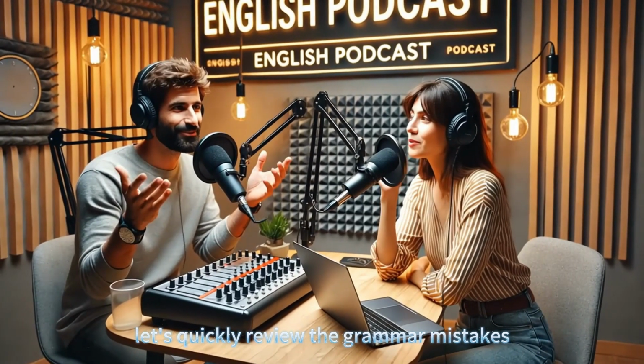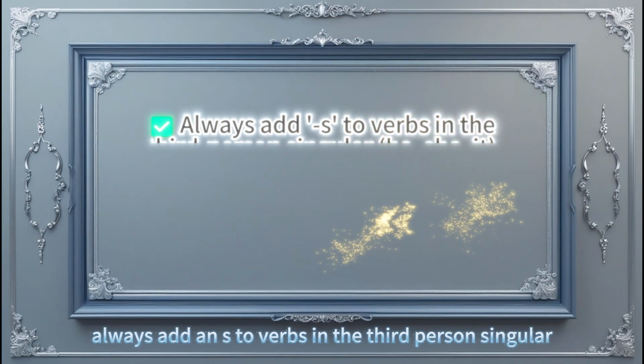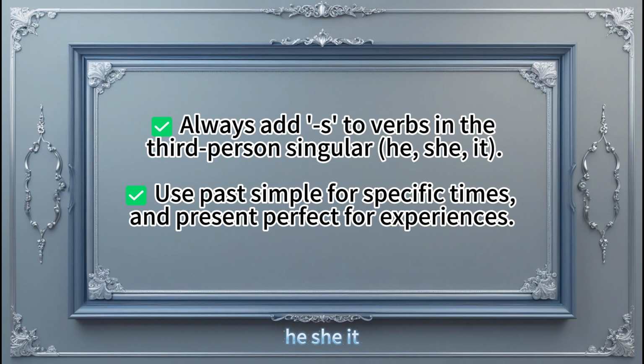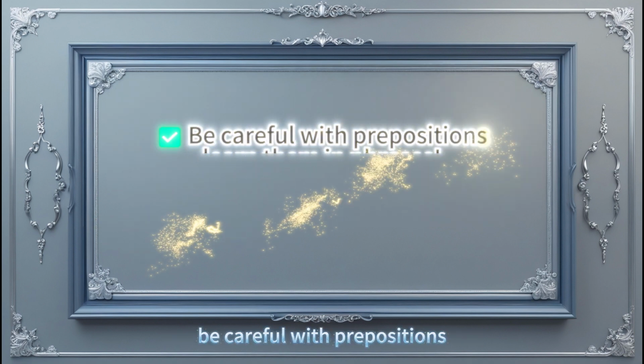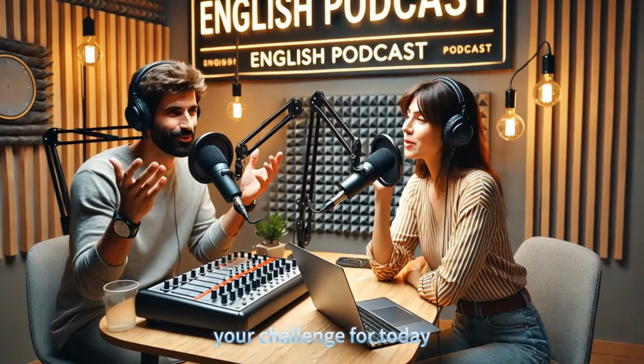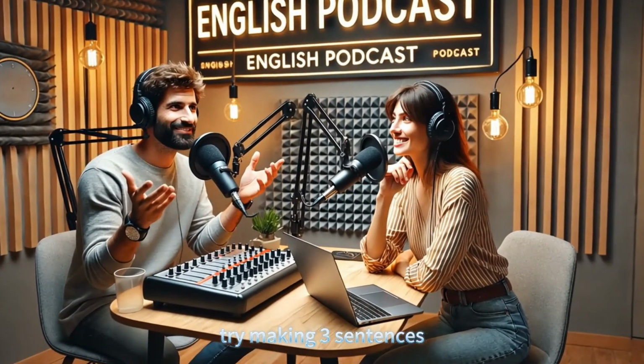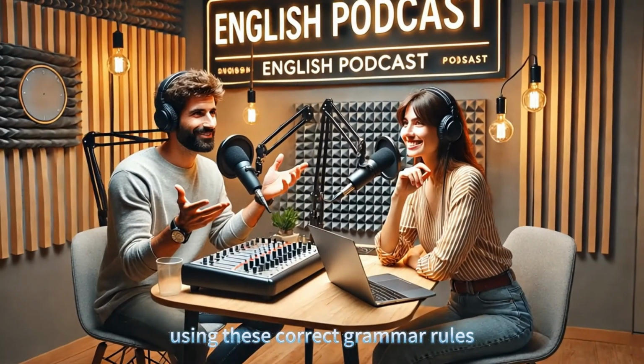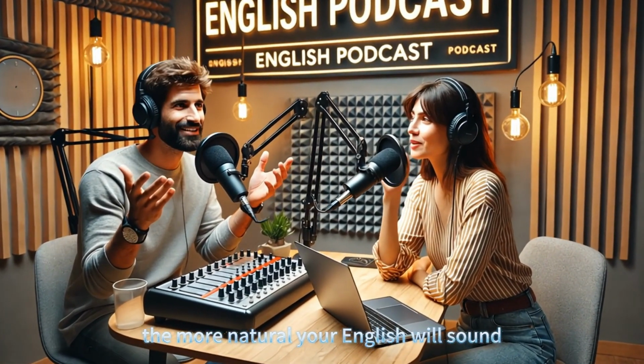Let's quickly review the grammar mistakes we talked about today. Always add an S to verbs in the third person singular: he, she, it. Use past simple for specific times and present perfect for experiences. Be careful with prepositions. Learn them in phrases. Use much for uncountable nouns and many for countable nouns. Your challenge for today: try making 3 sentences using these correct grammar rules. The more you practice, the more natural your English will sound.